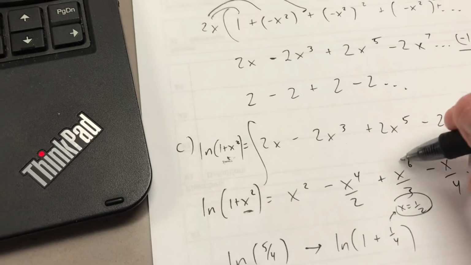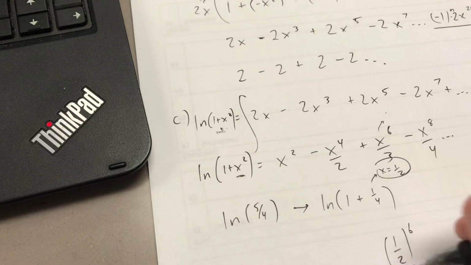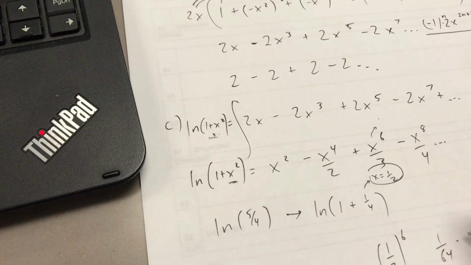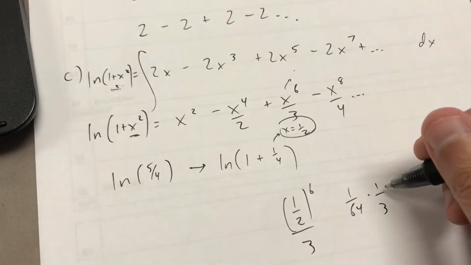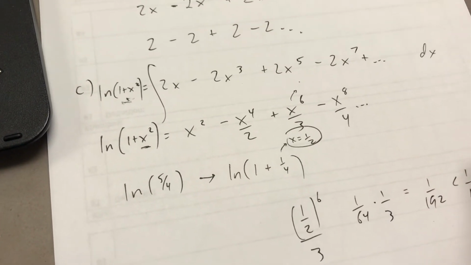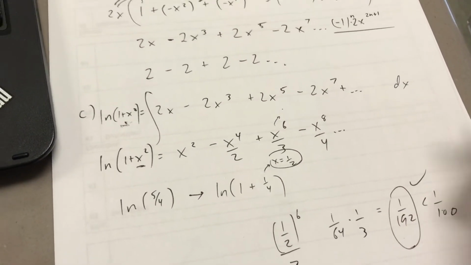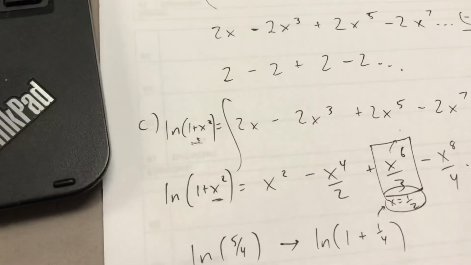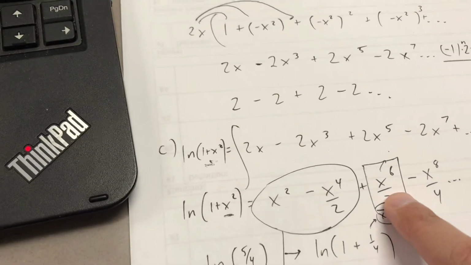I think if you put 1/2 in here, let's try this. 1/2 to the 6th divided by 3, that would be 1/64 times a third, which would be 1/192, and 1/192 is less than 1/100th. So what that tells me is that's small enough error that would be our first value we leave out, and we could evaluate the series with those first two terms, and then our first omitted value is the error.